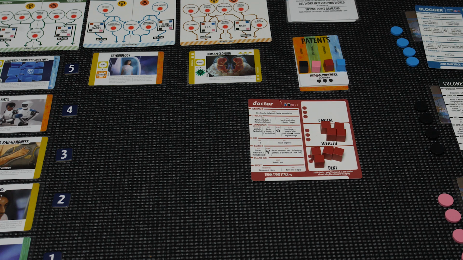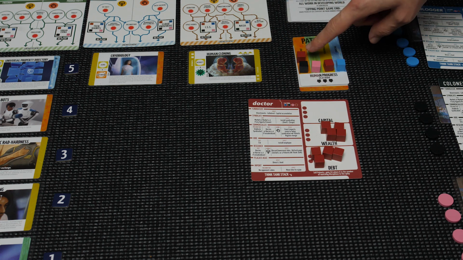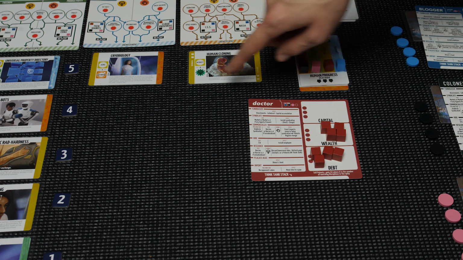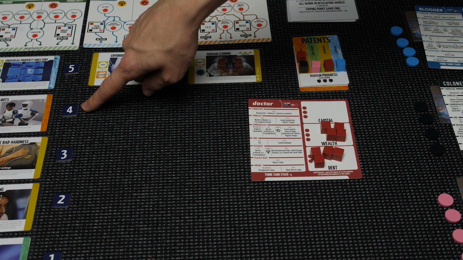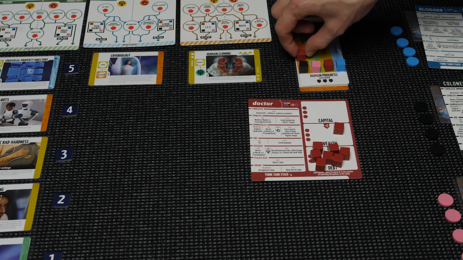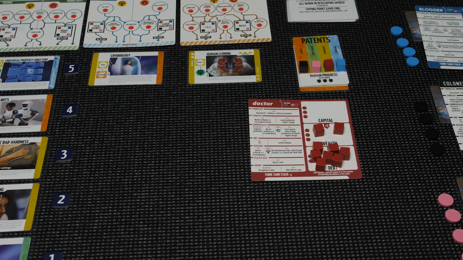You may also combine money spent from patents with money spent from your finance board. So let's say, for example, the red player wanted to spend 4 for this card. They could move 3 cubes down from wealth and then sell this patent for 1, returning it to wealth.